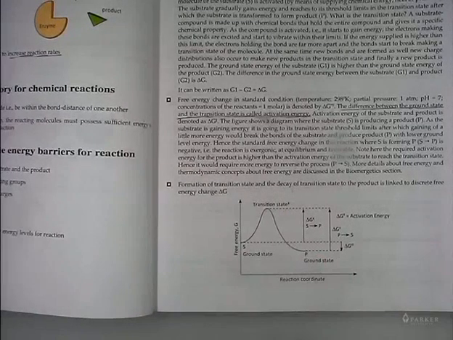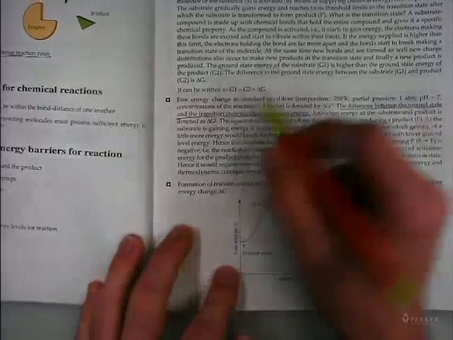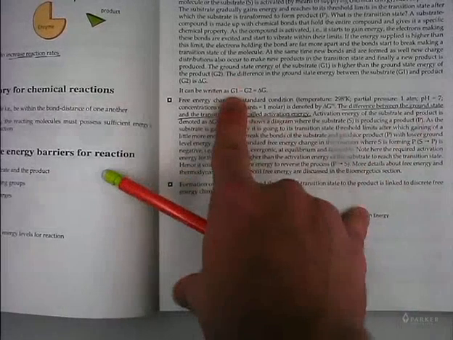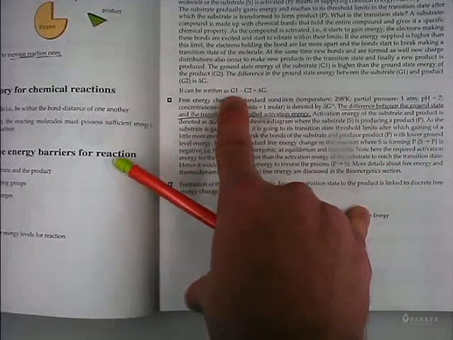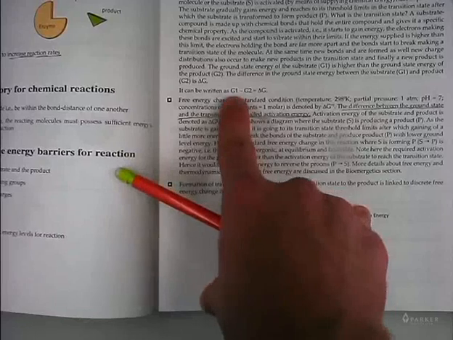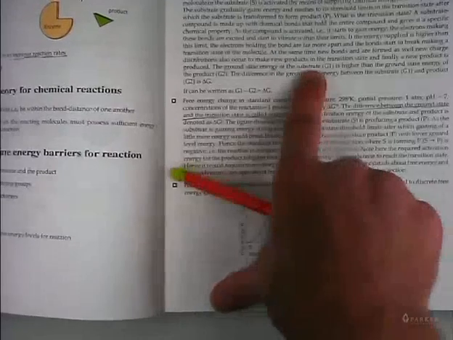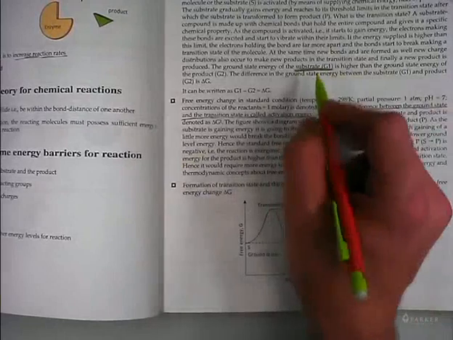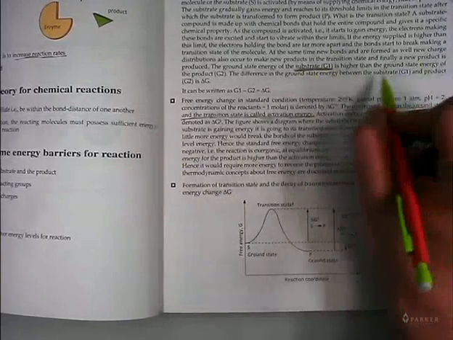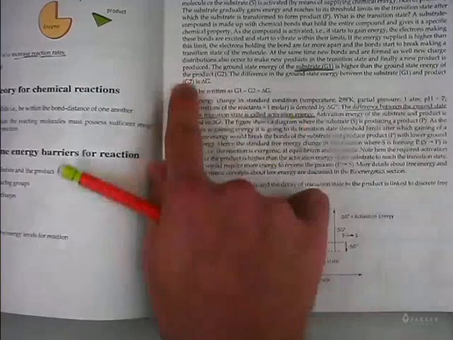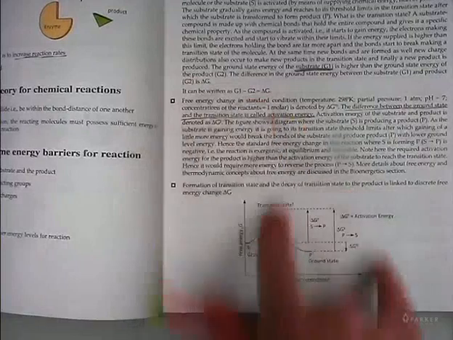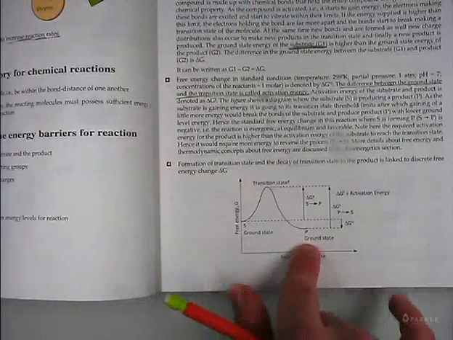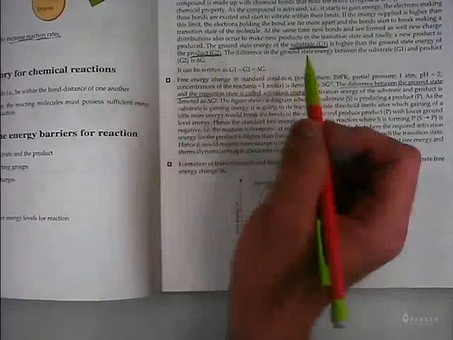Okay, so glucose is your G1. G is just Gibbs free energy. That's your G1, your ground state energy of the substrate, your glucose or your Red Bull. Then you have your product ground state, your energy level there, and that is your G2.